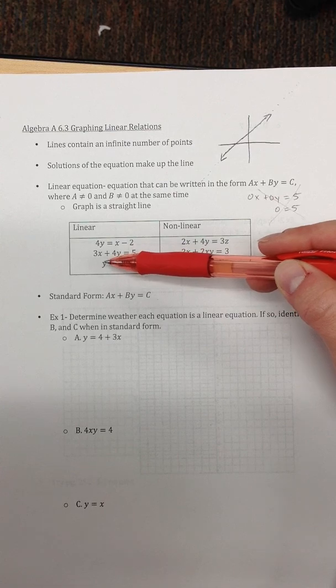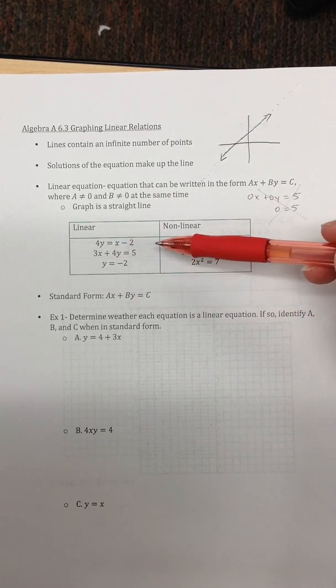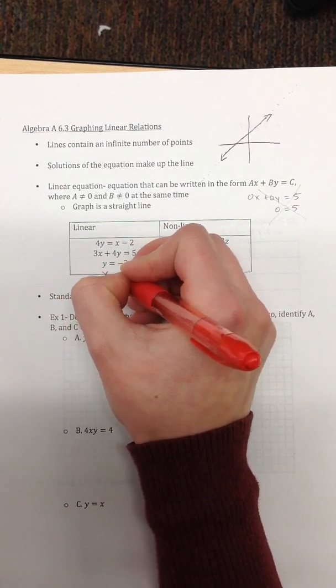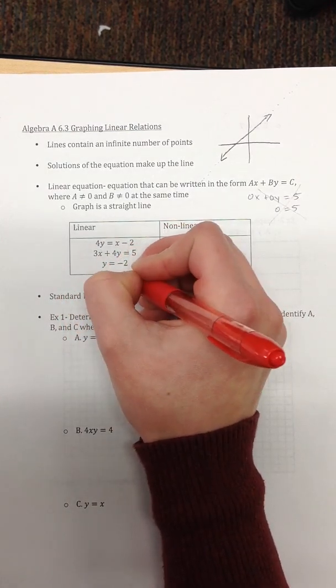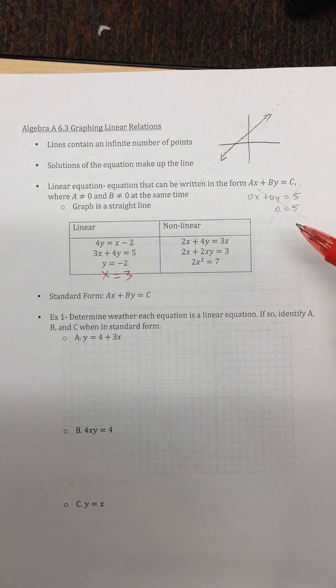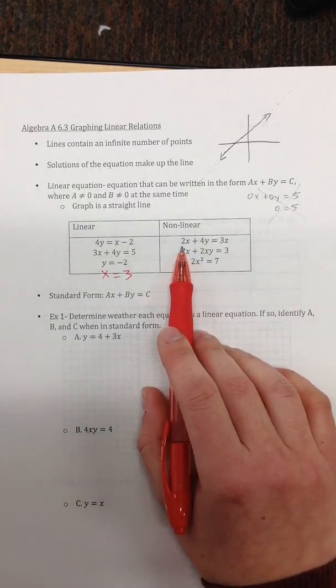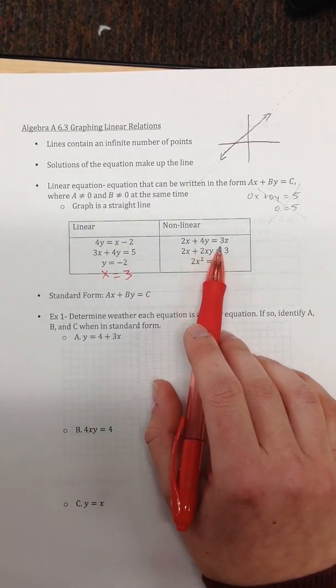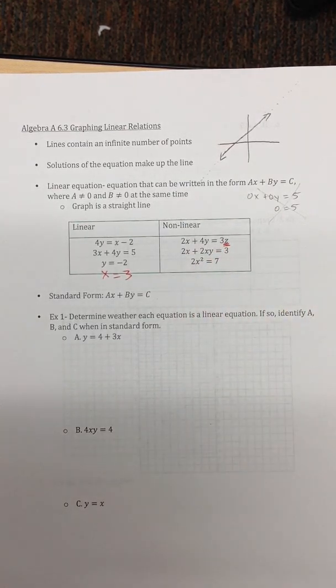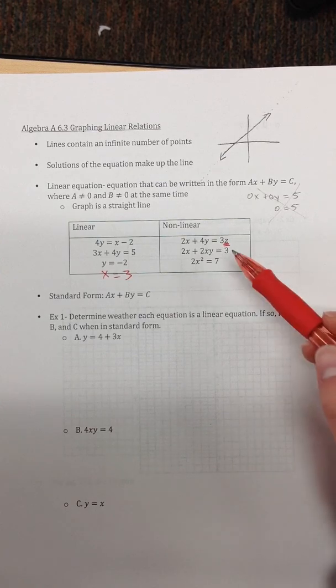You can also have situations where it's just y is equal to a number, and that would come out to be linear. You could also have x is equal to a number, like say x = 3, and that would also be linear. Our nonlinear ones would be examples like these. If you look at this first one, we've got 2x + 4y = 3z. Since we have that z with that 3, that would be a third variable that we don't want, so that would be nonlinear.